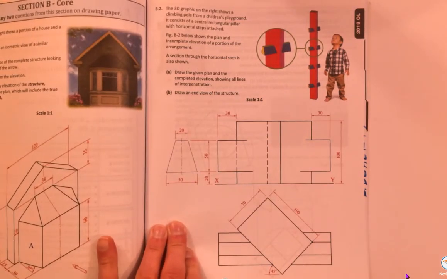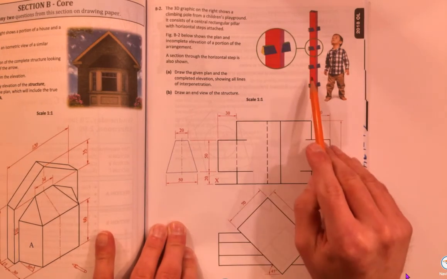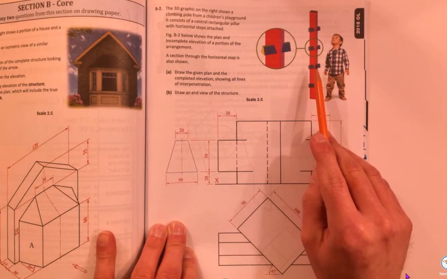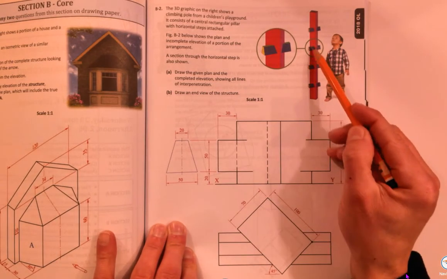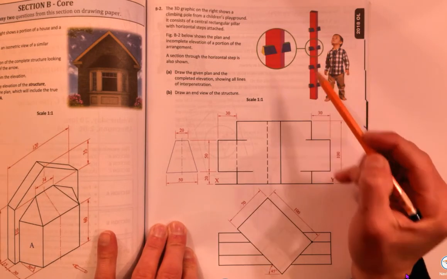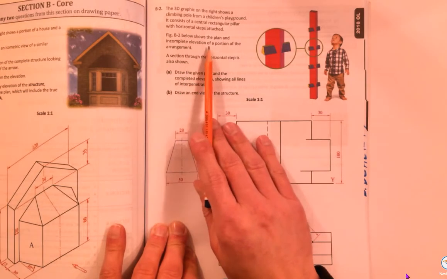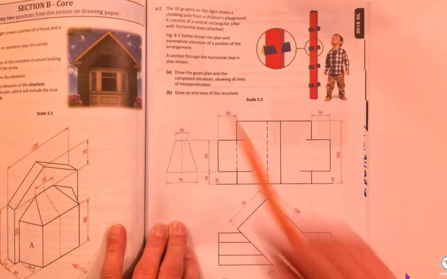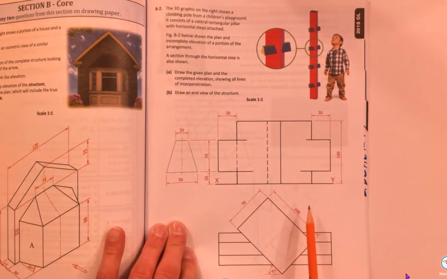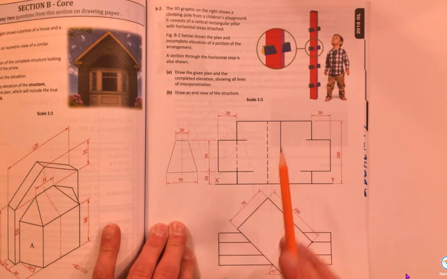This is the 2018 ordinary level interpenetration question, so it's question B2. It's to do with a set of climbing steps in a children's playground. So we have a central red pole, and then we have this horizontal bar that's passing in through the pole. It says figure 2 below shows the plan and incomplete elevation of a portion of the arrangement. So it gave you the hint there, it said plan and incomplete elevation. So it's saying start drawing the plan first, then you'll start drawing the elevation.